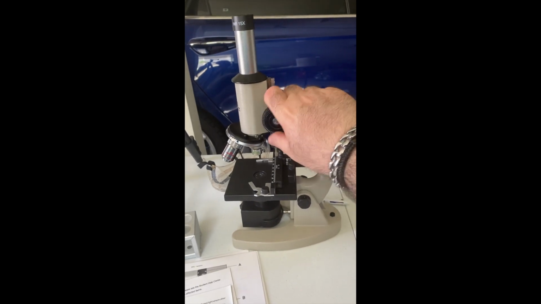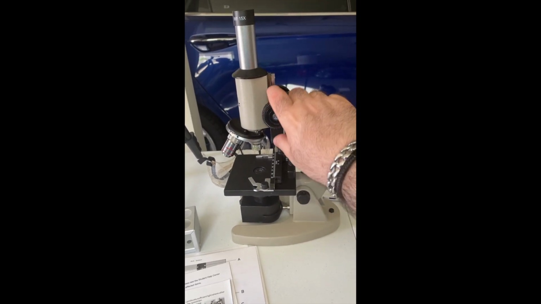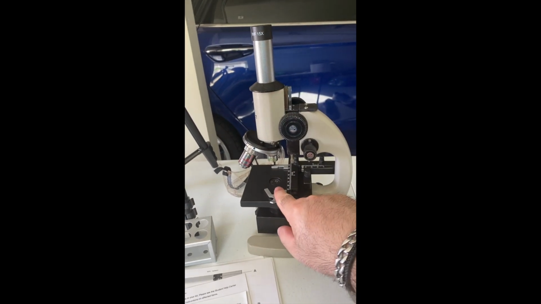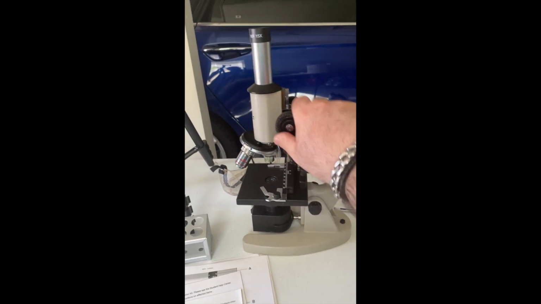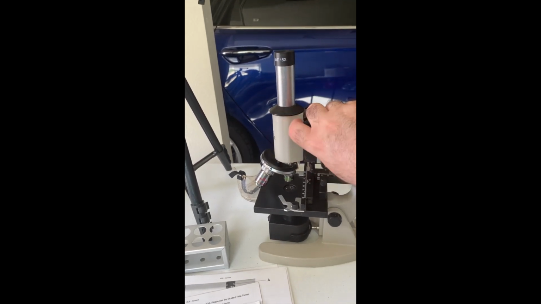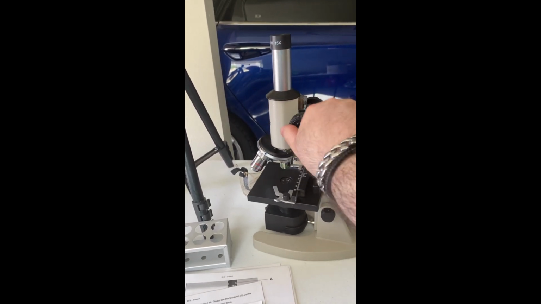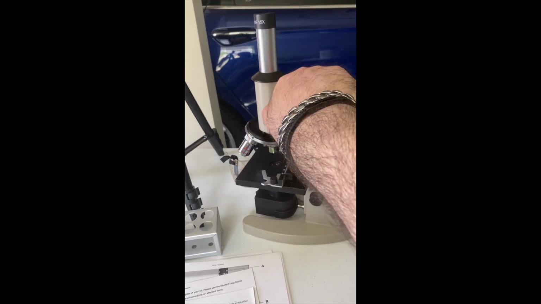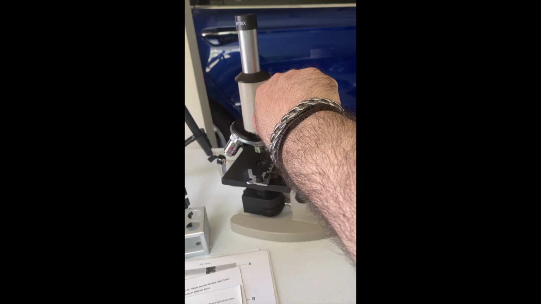This is what's called the coarse adjustment. I use this basically to locate whatever I have on a slide. It makes the body, if you will, of the microscope go up and down, so I can get closer to or farther away from a specimen.